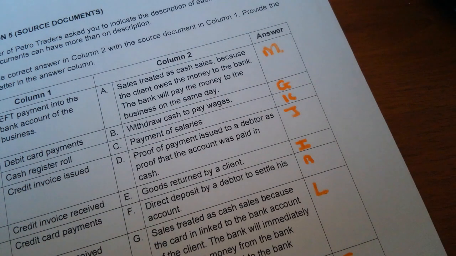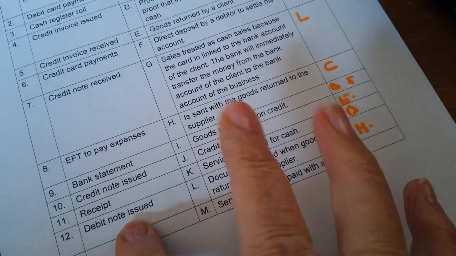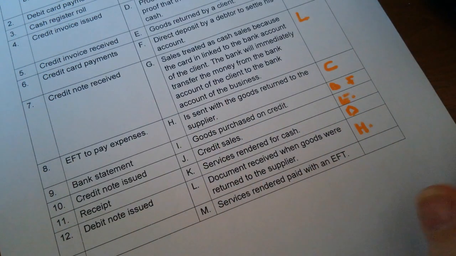So you can see that if we do this, where we actually read the sentences first, in your own mind, you make up what is the correct answer for it, and then you just go and look for the correct answer. You can save a lot of money.